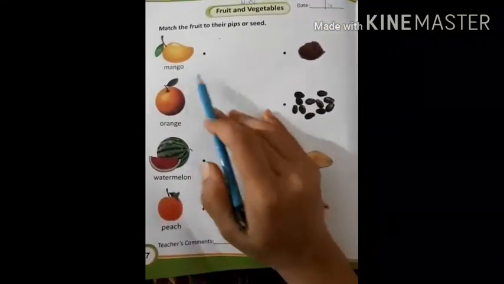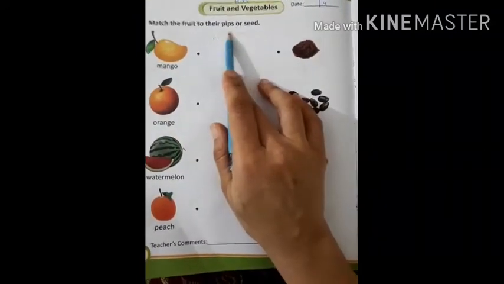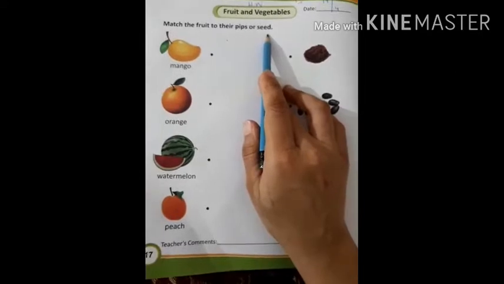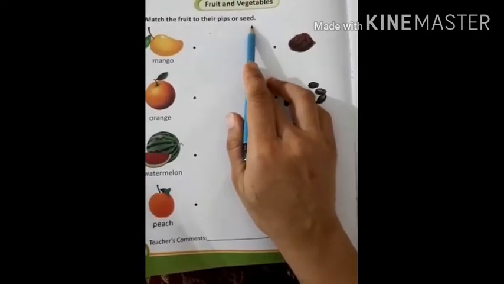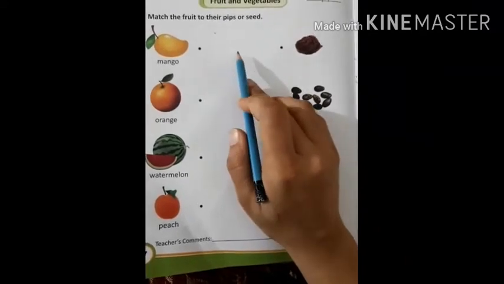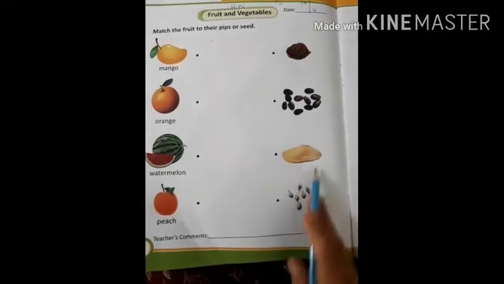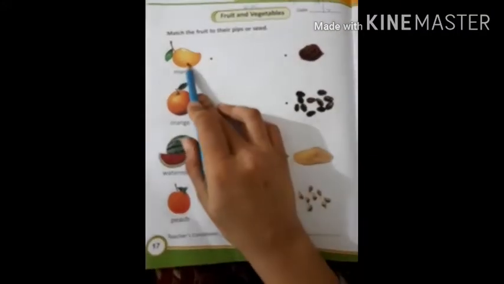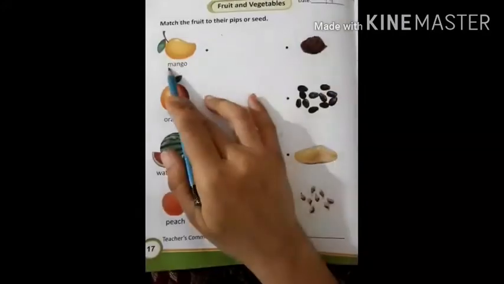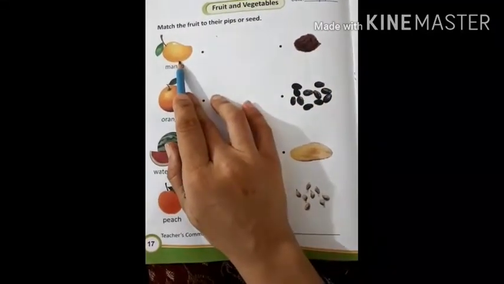Here we have another question. Match the fruit to their pips or seed. Now first the question is, what are pips and what are seeds? So dear students, seed is the basic part of any plant. We can find the seed inside the fruit when we cut it.